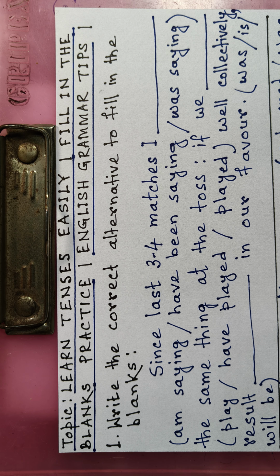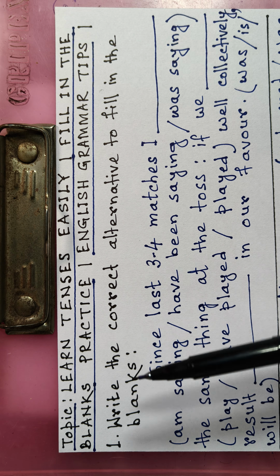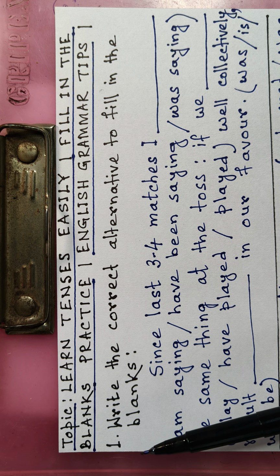Today we will practice English tenses with some important fill in the blanks questions. These questions are very helpful for exams and daily English use. Let's get started. So today's topic is learn tenses easily, fill in the blanks, practice English grammar tips. And today's first question is: write the correct alternative to fill in the blanks.